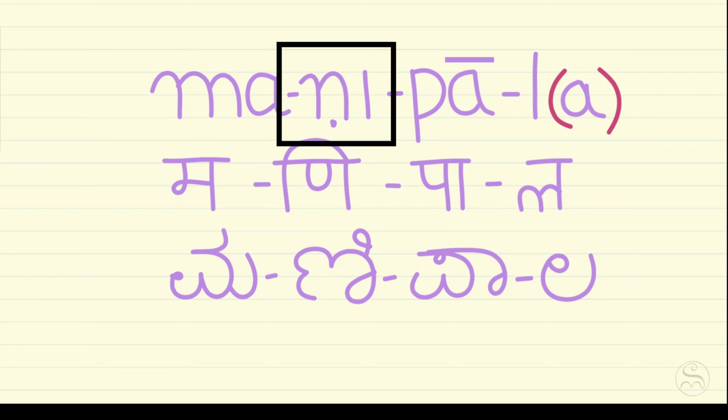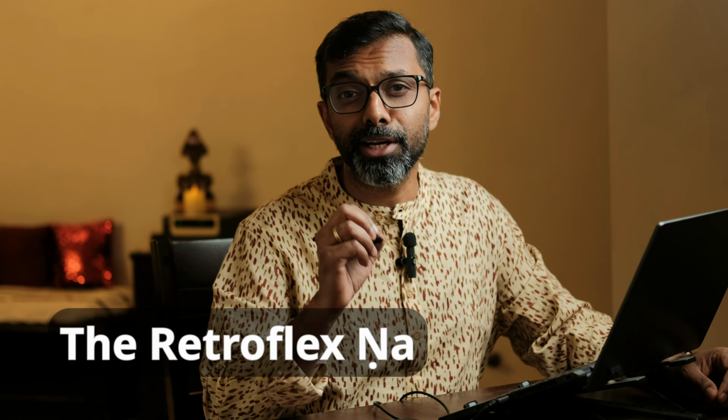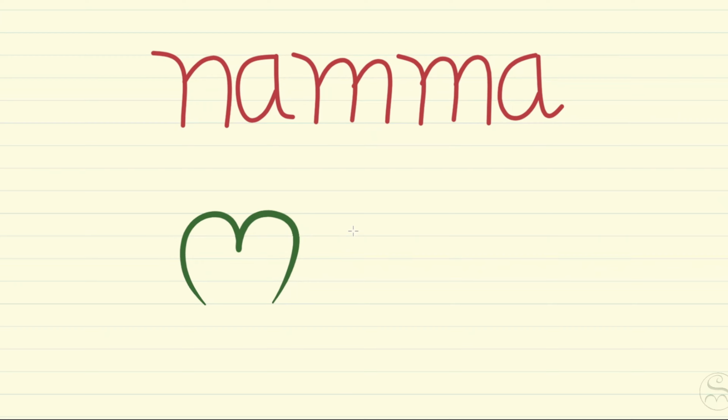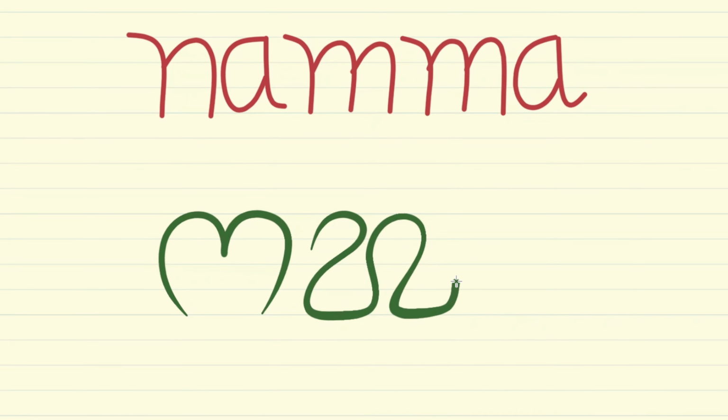Now this symbol is a hero of our video today. That's the new symbol that we are going to learn in Tulu Script, the Retroflex Na or the Retroflex N. It's different from the soft Na that we learned in earlier videos when we learned to write the words Nama and Namma.